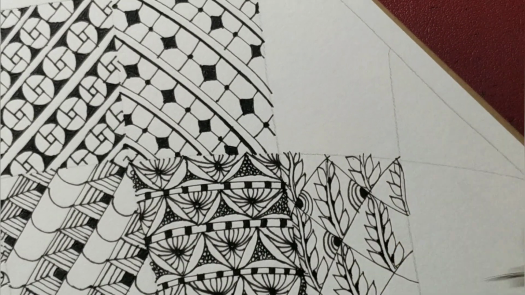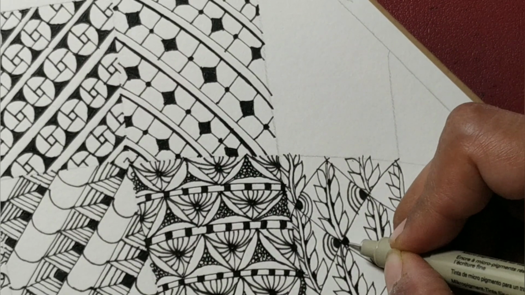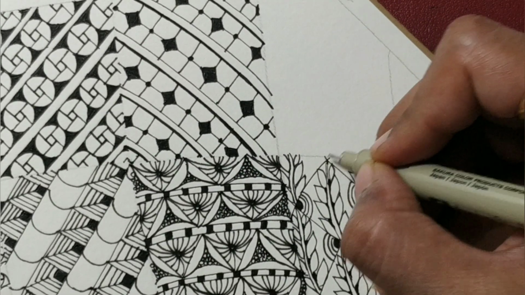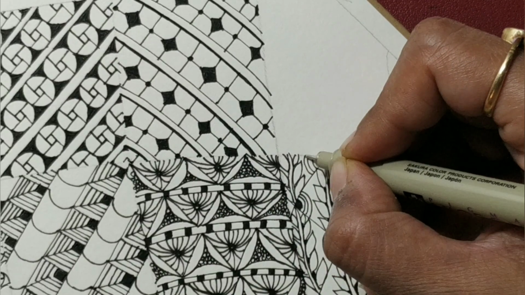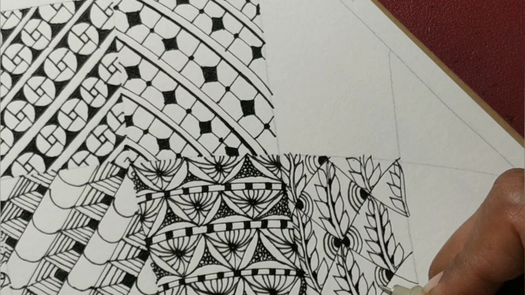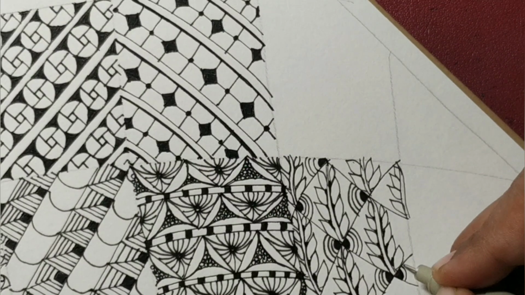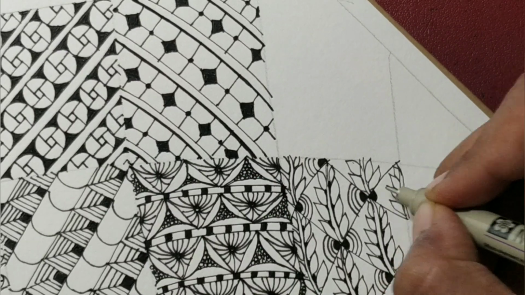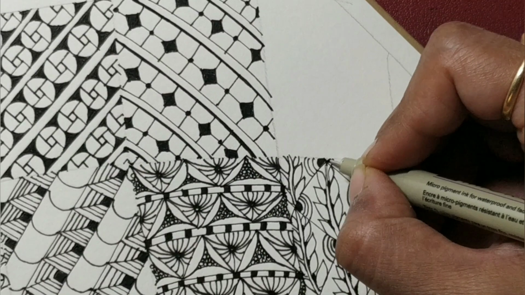So take your time and slowly add these half moons. If your grid is also that big, if not, then just skip that. I have spaces here, so I'm doing that. This is again combining two fragments. Or a fragment and a tangle, whatever you want to call it.